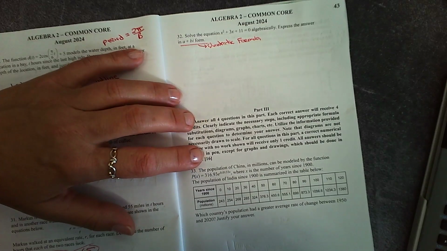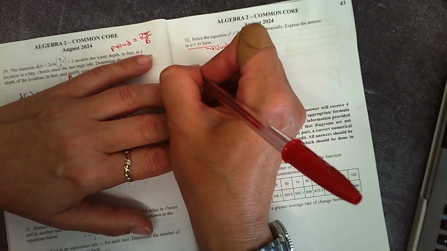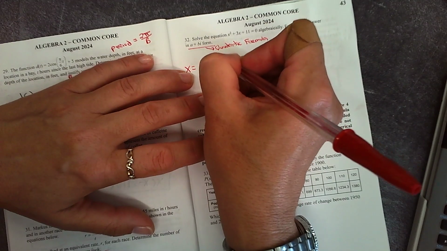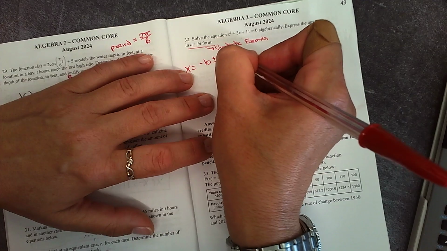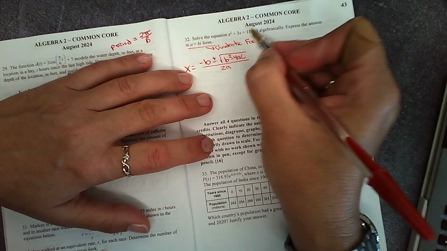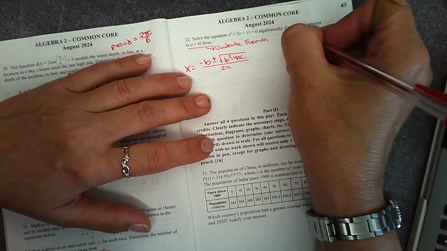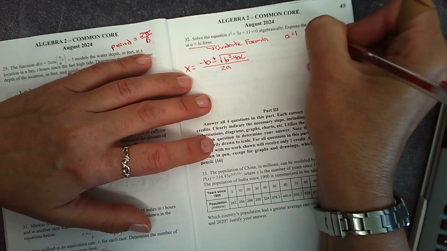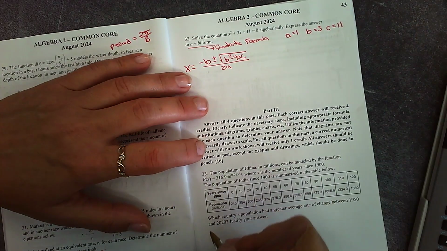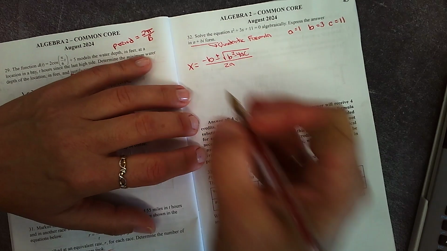So please go to your formula sheets. It's on there: x equals negative b plus or minus. You just copy down the formula off the formula sheet. And then we're going to do a, b, and c here. a would be 1, b would be 3, c is 11. Your a, b, and c's never have x's in them.